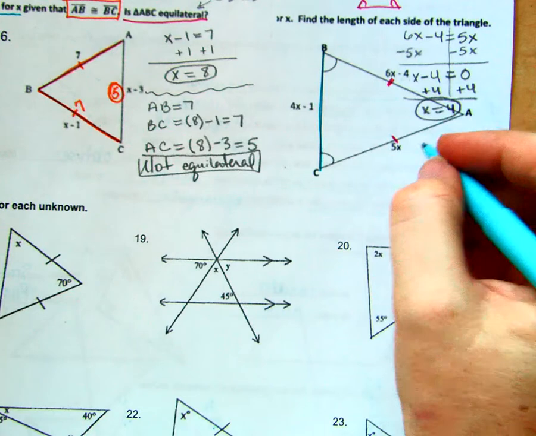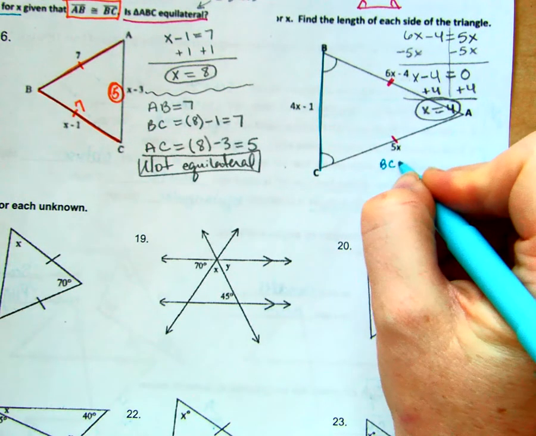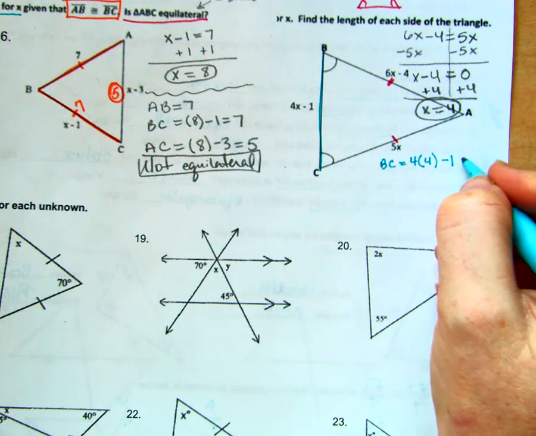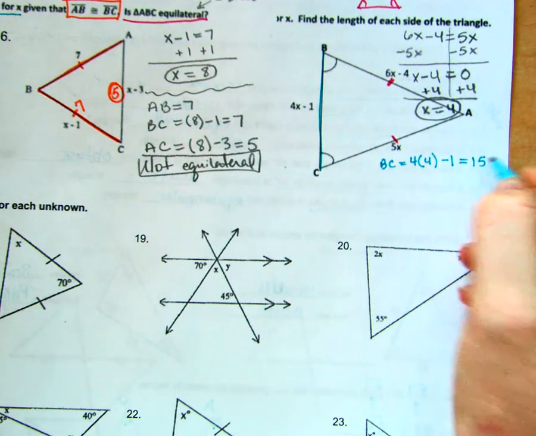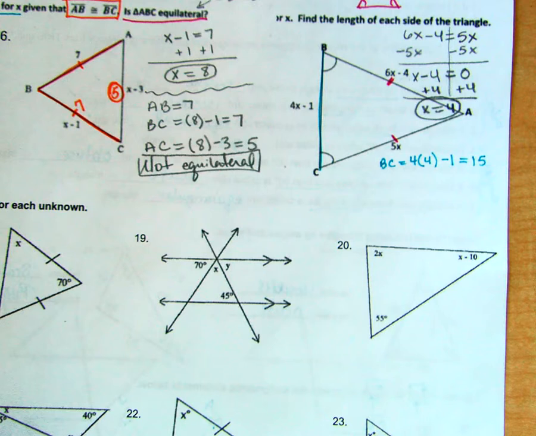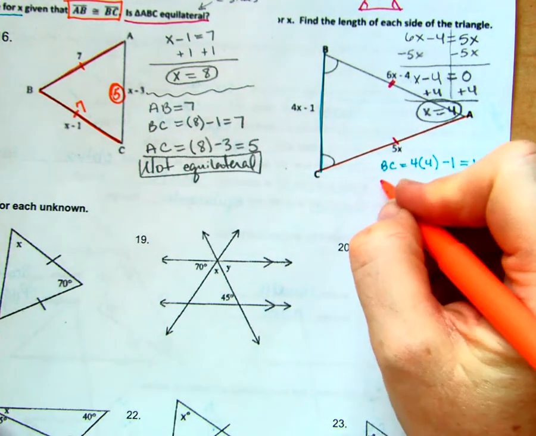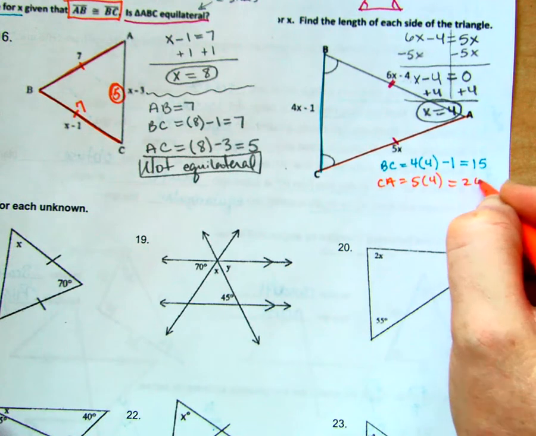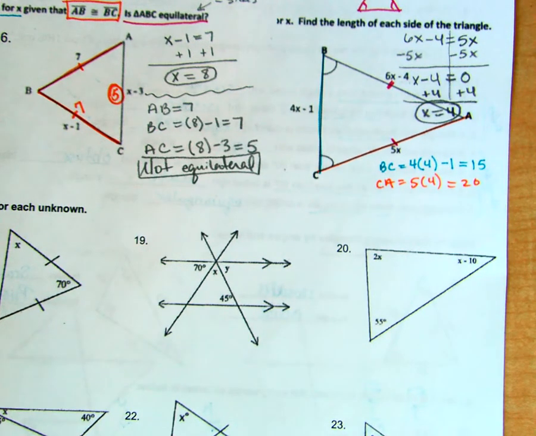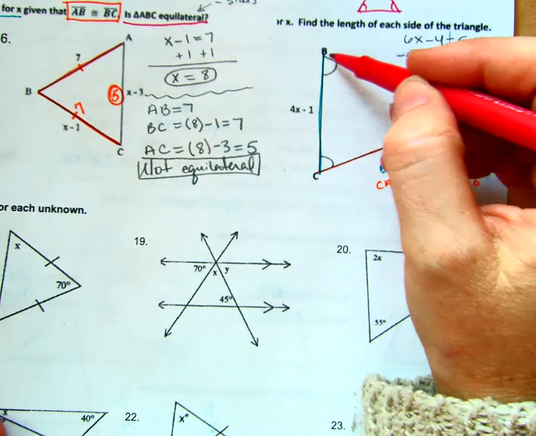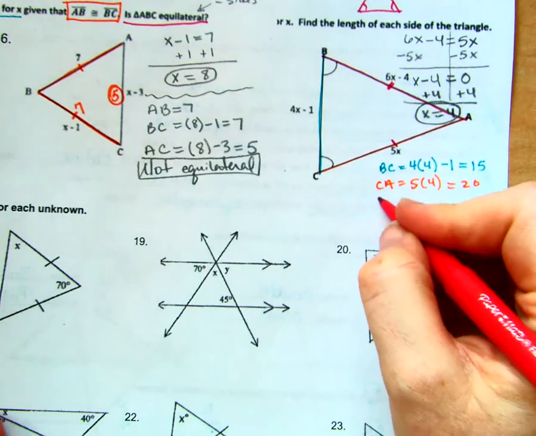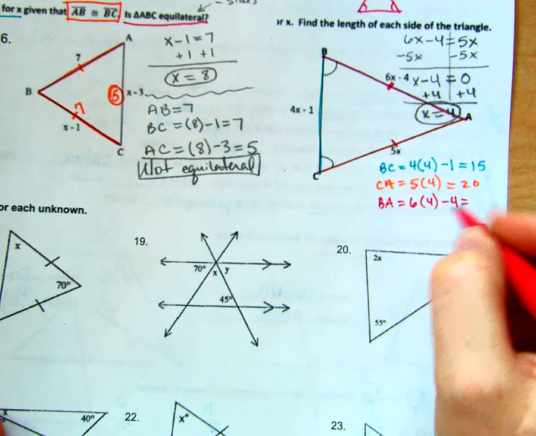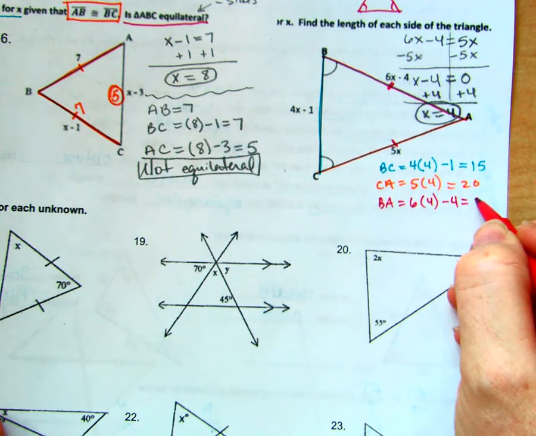I'll do this in color here. So BC is 4 times x minus 1. So 16 minus 1, which is 15. And then CA is 5 times x, or 5 times 4, which is going to be 20. And then BA is 6 times x minus 4. So 24 minus 4, which is also 20.